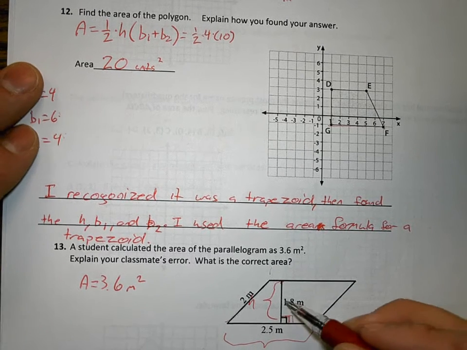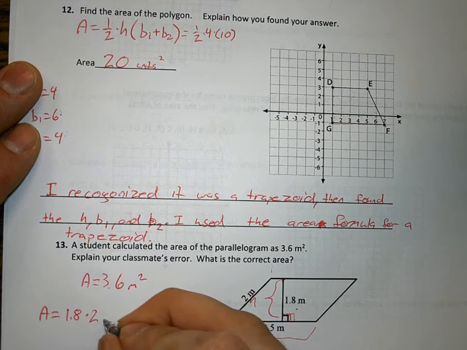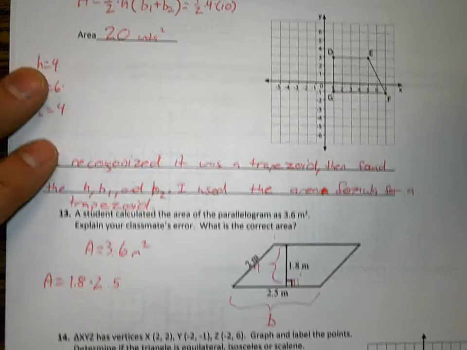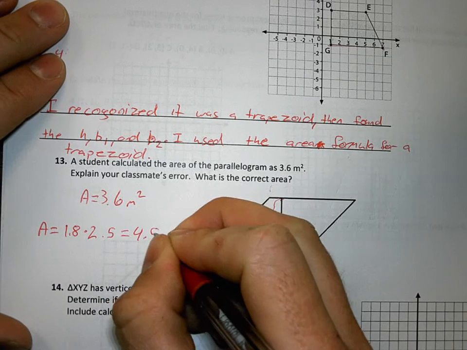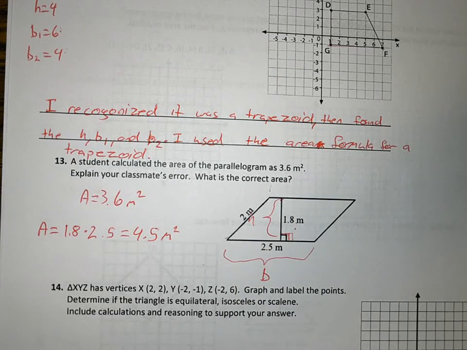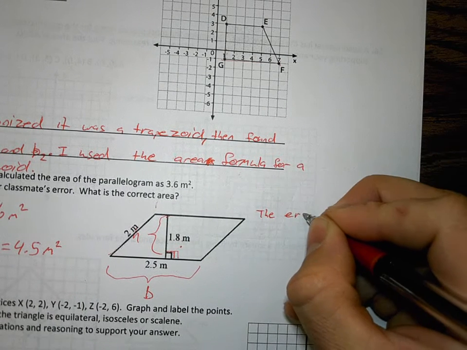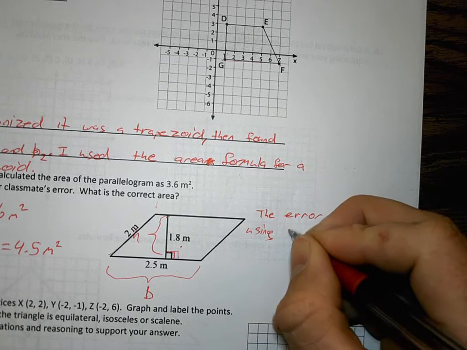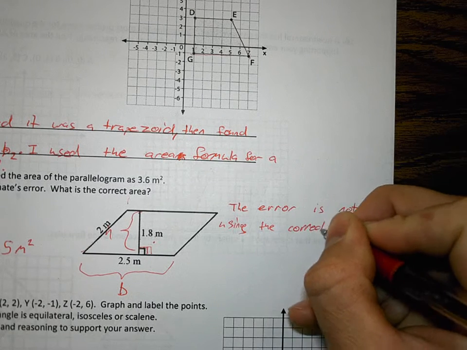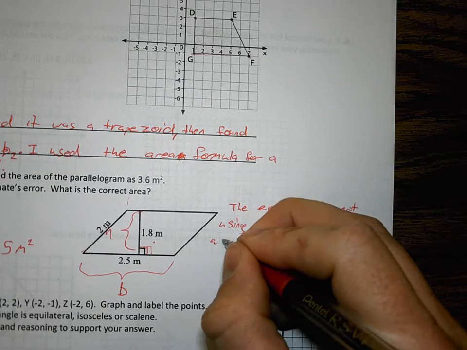So the correct area is 1.8 times 2.5, which is 4.5 meters squared. Let's explain the error. The error: not using the correct measure as the base.